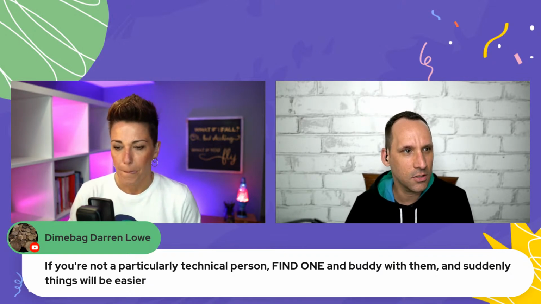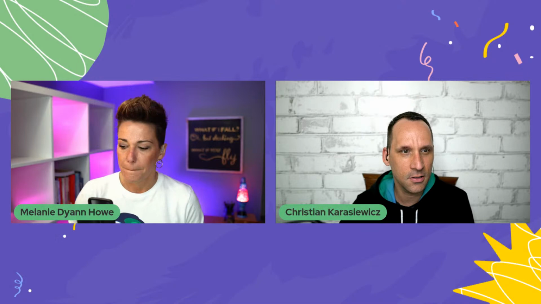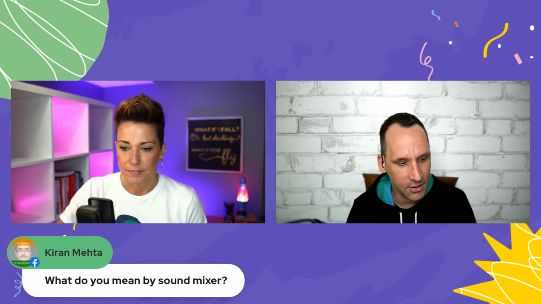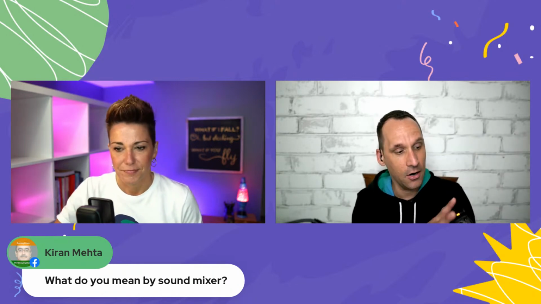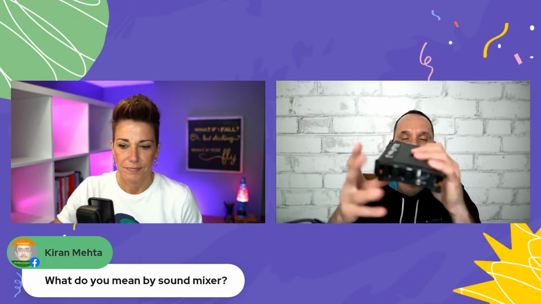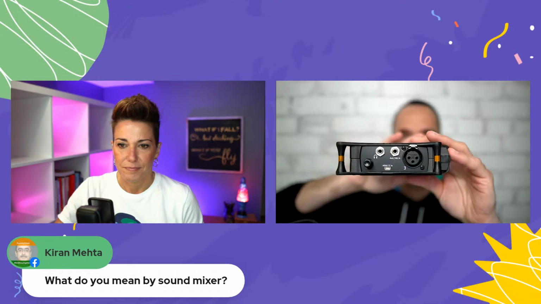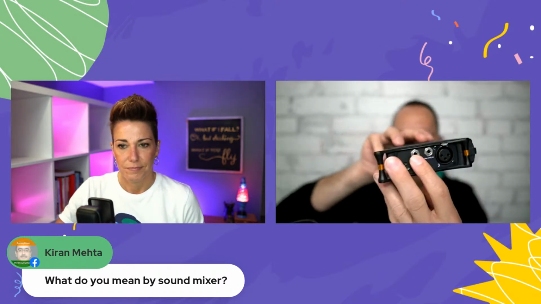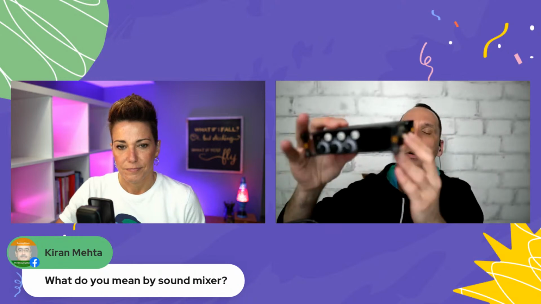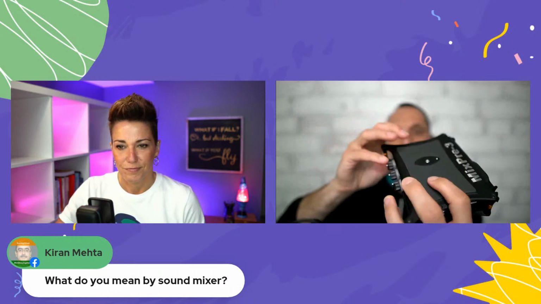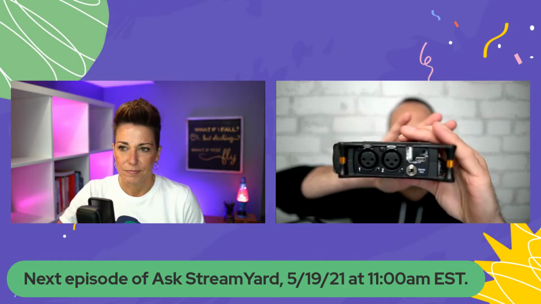And one last question, just to answer Kieran's question here. What do you mean by sound mixer? So we mean, for example, this is a mixer, or this is an audio interface. It allows me to connect microphones, for example, on one side. In this case, it's 3 microphones. There's another one on this side. And then there's a headphone port so I can monitor. And then there's also an auxiliary mic in and a stereo out. So basically, I can run all of my audio through this, and then there's a USB option right here to go directly into a computer.